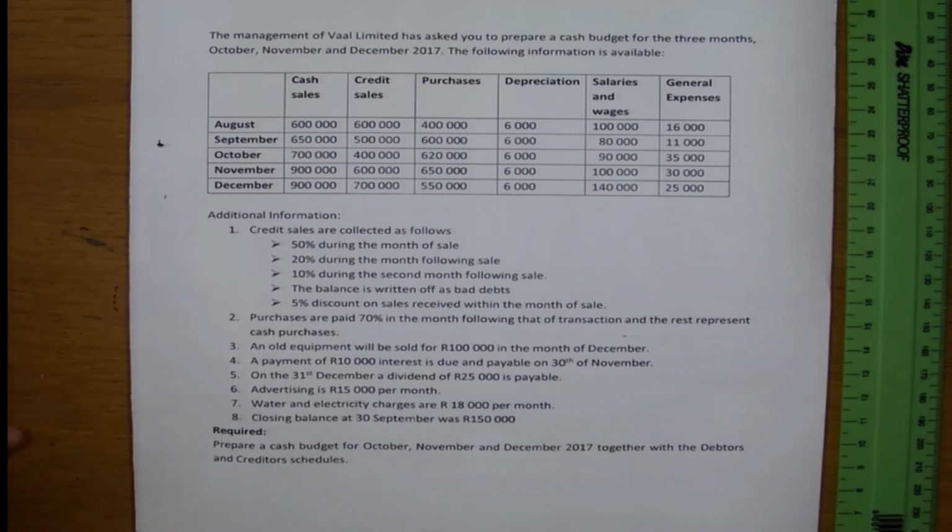The debtors and the creditors schedule is basically just calculations. For example, if you go and buy something on credit, let's say you buy 6,000 Rand worth of clothing on credit. When you get to the counter, the lady will normally ask you 6 or 12 months. Now, the calculation, basically, that's what we're going to do.